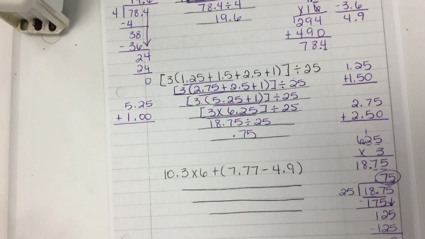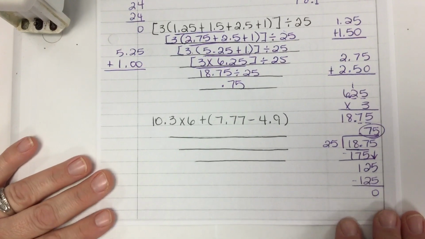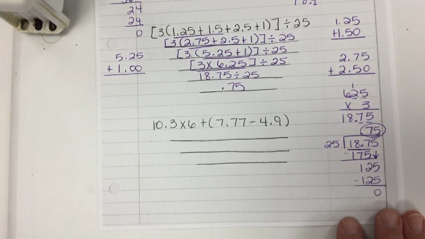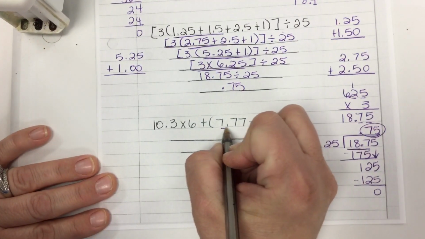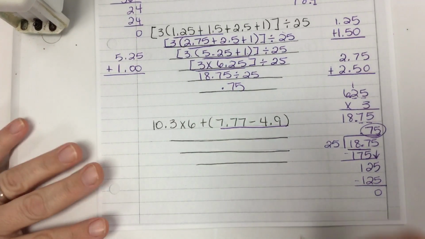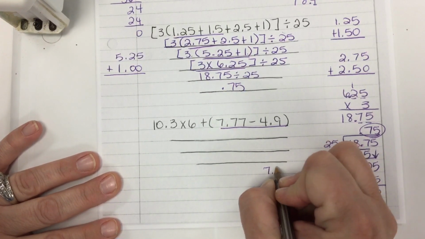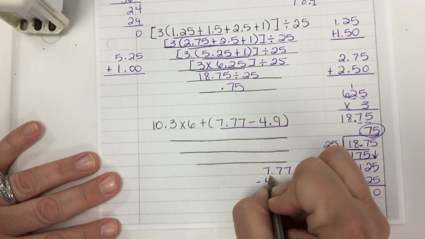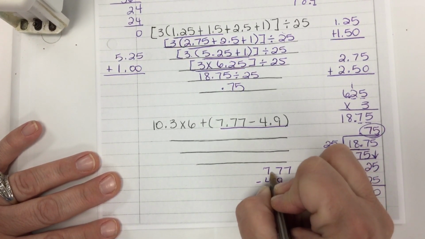Okay. All right. Last one on this side. First thing you're going to do is underline the parentheses, because that's what we're going to solve. So solve 7 and 77 hundredths minus 49. 4 and 9 tenths.